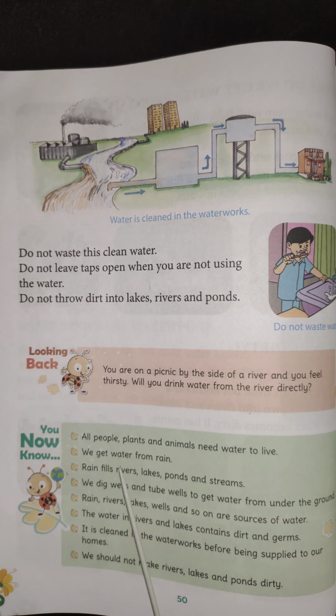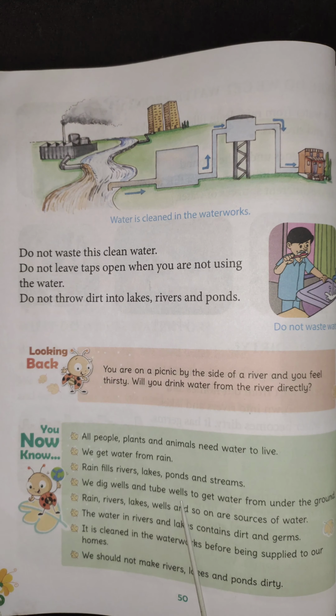Let me summarize. All people, plants and animals need water to live. We get water from rain. Rain fills rivers, lakes, ponds and streams. We dig wells and tube wells to get water from under the ground. Rain, rivers, lakes, wells and so on are sources of water. The water in rivers and lakes contains dirt and germs. It is cleaned in the water works before being supplied to our homes. We should not make rivers, lakes and ponds dirty.